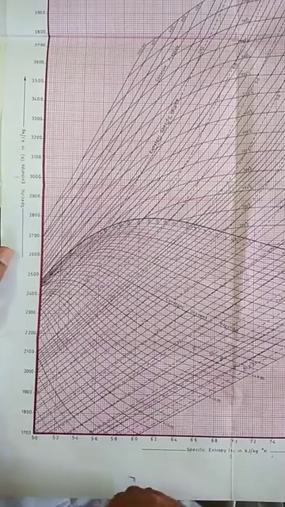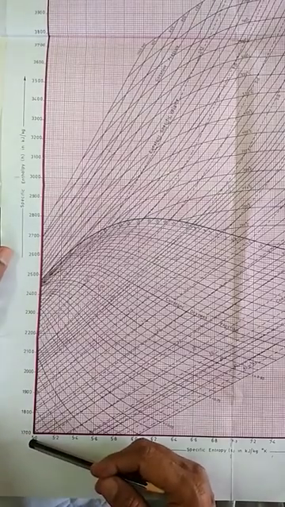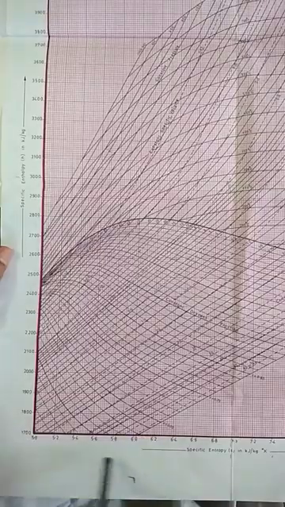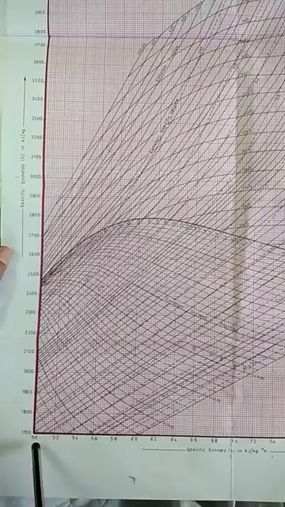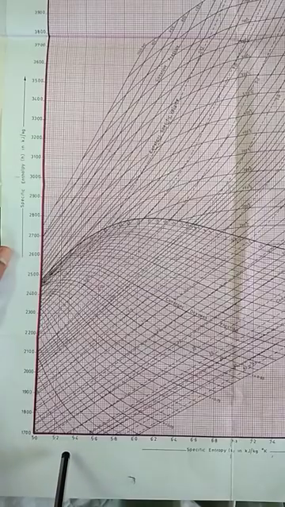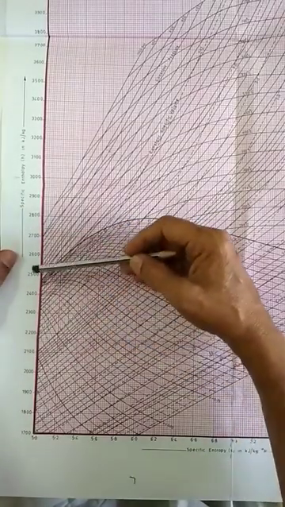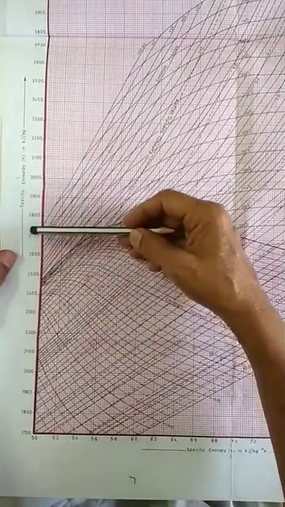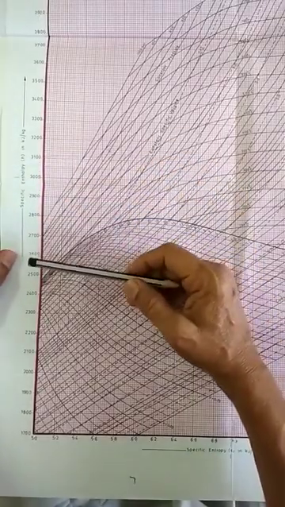As you can see, specific enthalpy starts at around 1700 kilojoules per kg, and the entropy starts at about 5 kilojoules per kg degree Kelvin. As you move along the x-axis, the entropy increases by approximately 0.2 kilojoules per kg degree Kelvin, and along the y-axis going upwards, the enthalpy increases by about 100 per unit.